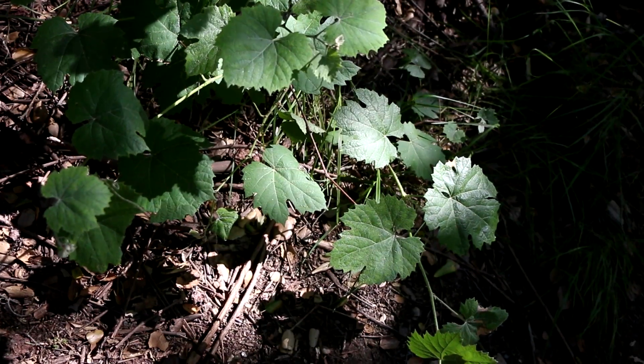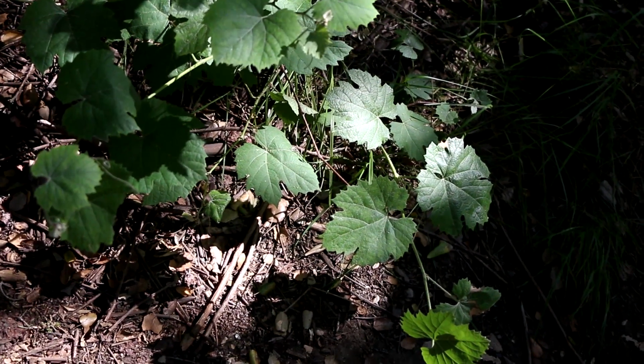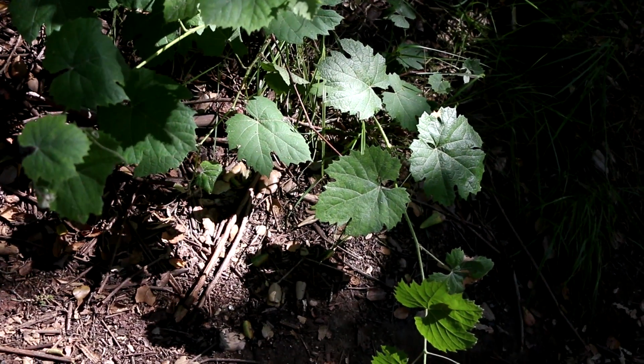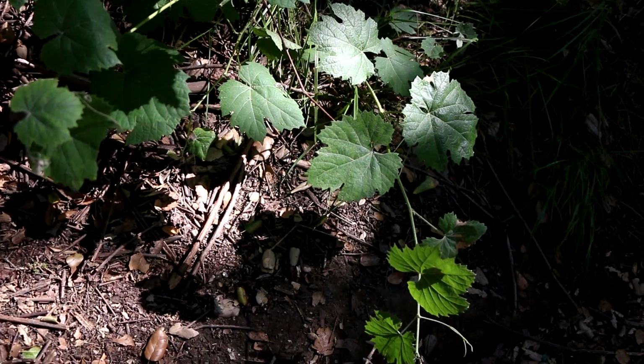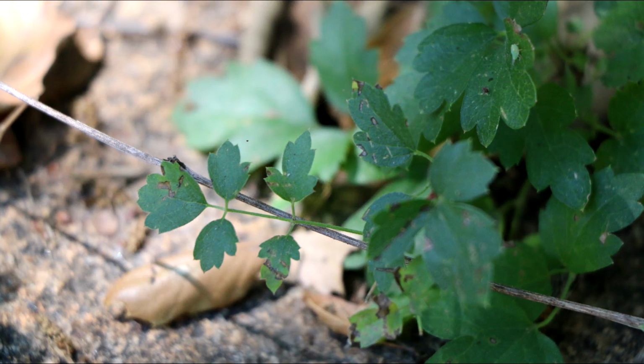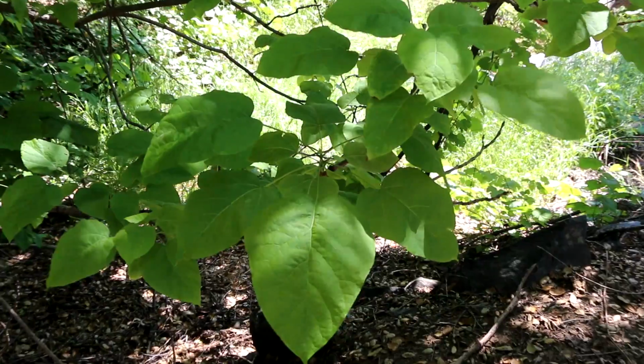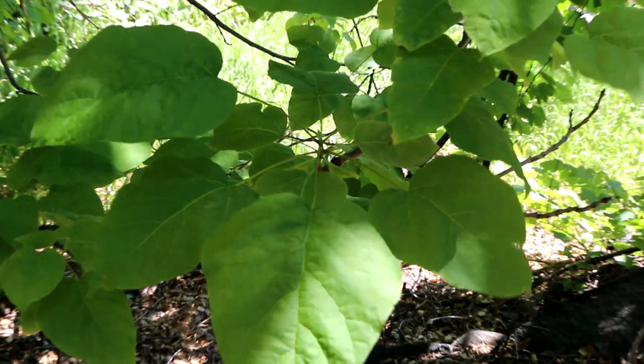The arrangement of leaves on a stem often helps to identify the plant. There are three basic arrangements: alternate like this one, opposite like this one, and whorled like this one.